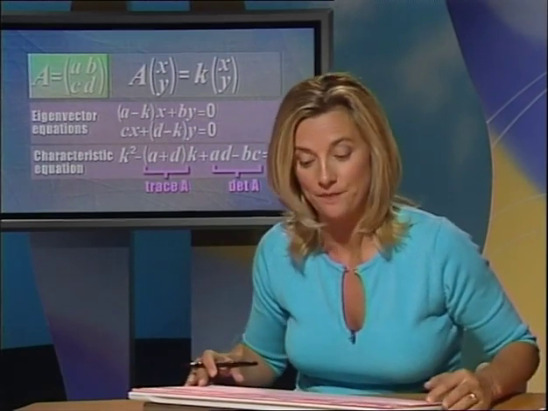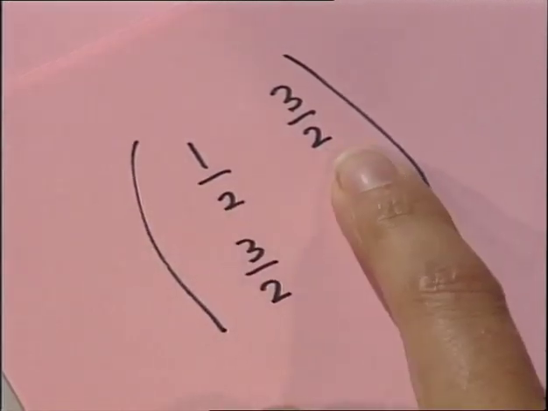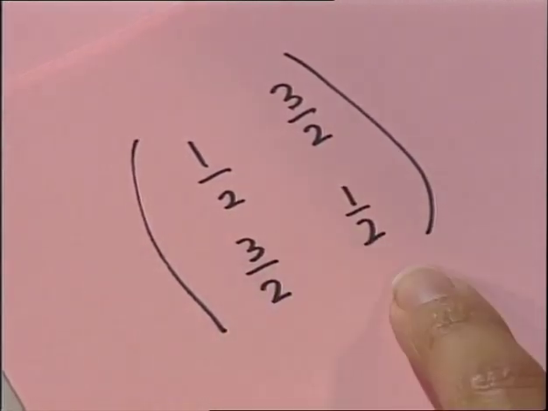So now we know that Alan's been stretched by a factor of 2 in one direction and by a factor of negative 1 in another. But what are these directions? What I'm going to do is take each of these eigenvalues, 2 and negative 1, in turn and substitute them into the eigenvector equations to find the corresponding eigenvectors. I now need to rewrite the eigenvector equations, substituting the values for A, B, C and D, namely a half, 3 halves, 3 halves and a half.